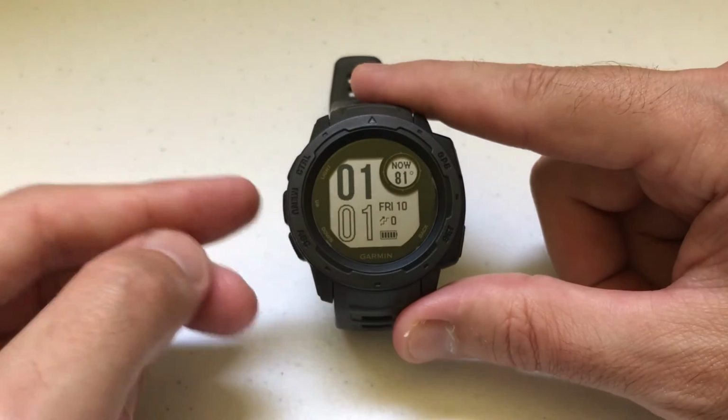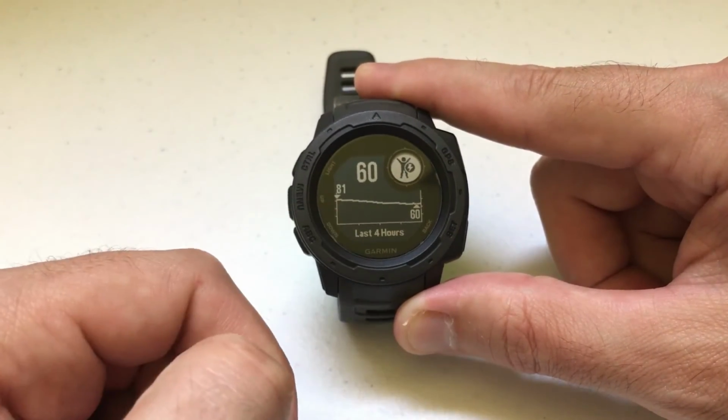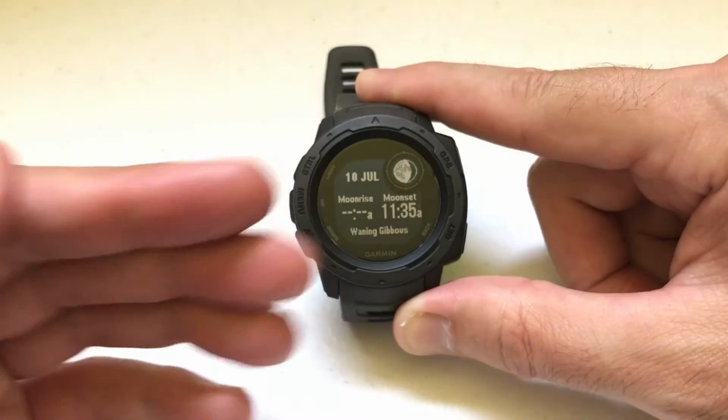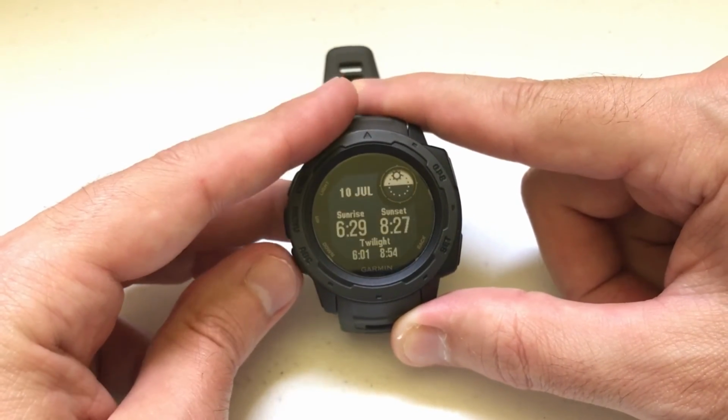So here's my regular display screen. Now if I press the down button, the first widget is my body battery. Pretty easy. Next should be moon phase. Sure enough, there's my moon phase. So the widgets are actually pretty cool. You want to make sure you have them set up.